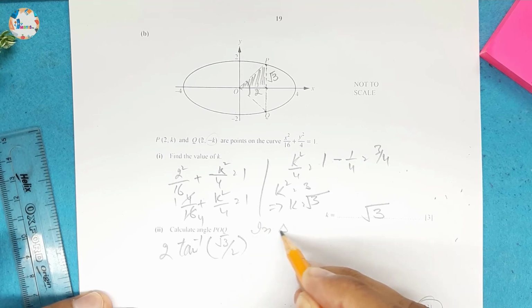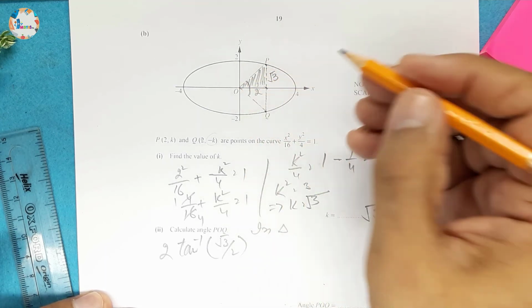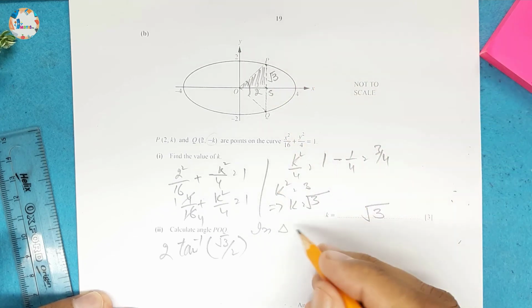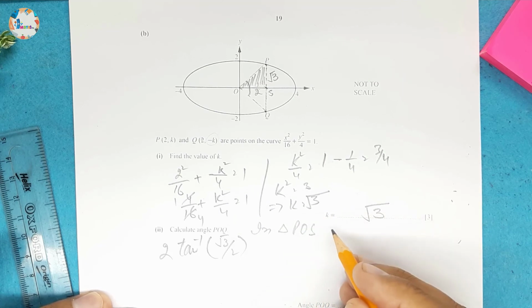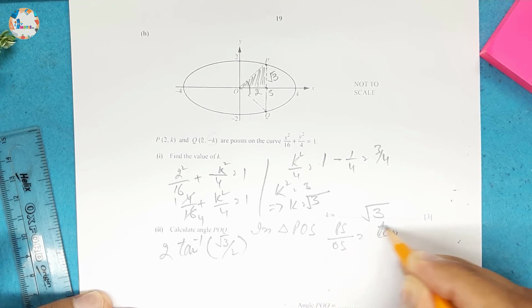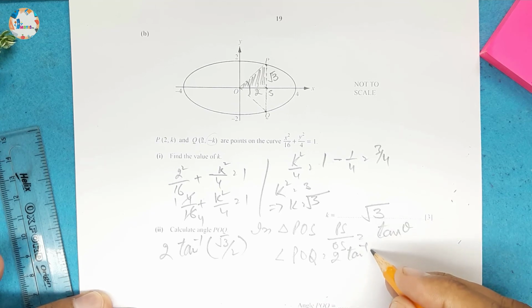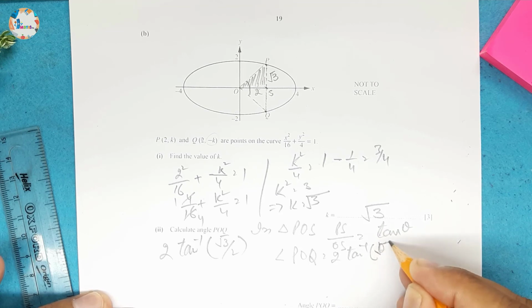So in the triangle POS, we can take the point S. PS over OS is equal to tan theta, and then you can write angle POQ is equal to 2 into tan inverse of theta. This one is tan inverse of root 3 by 2.